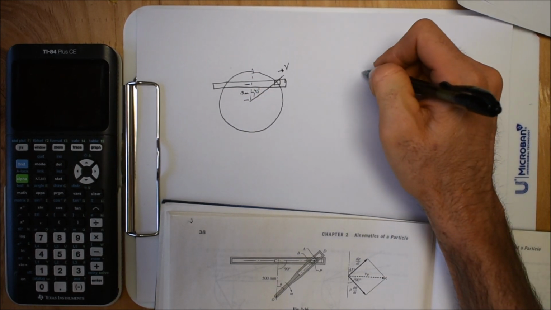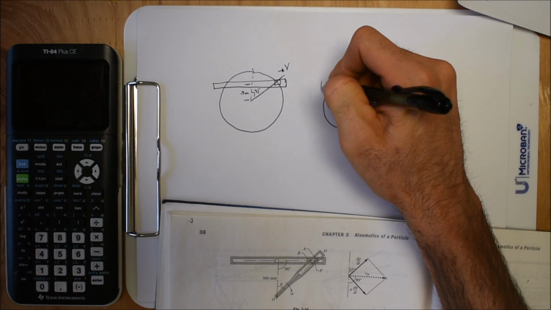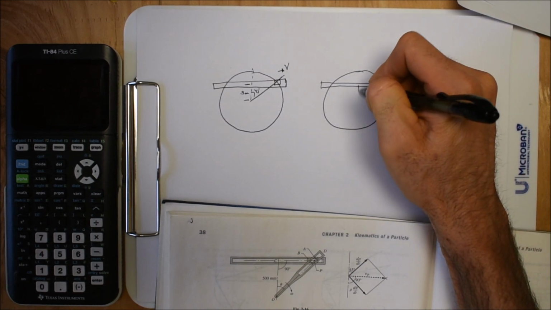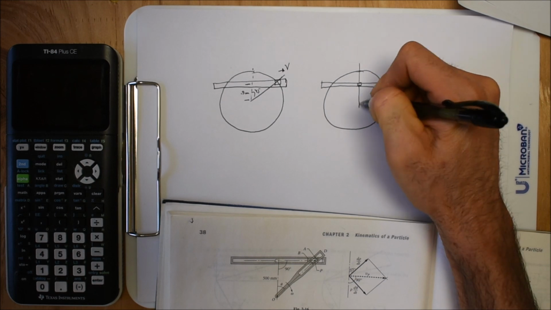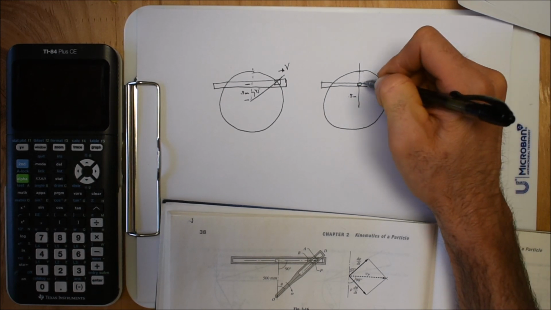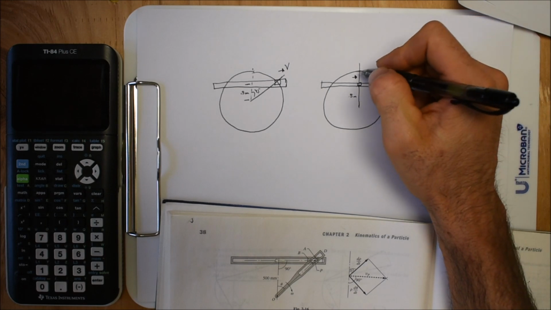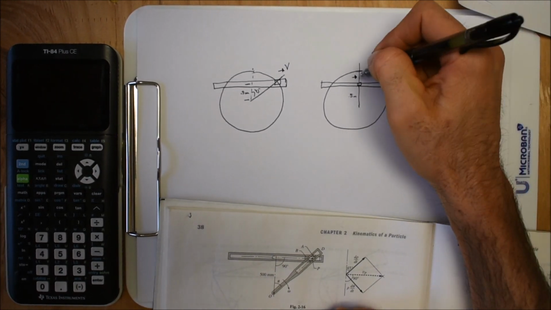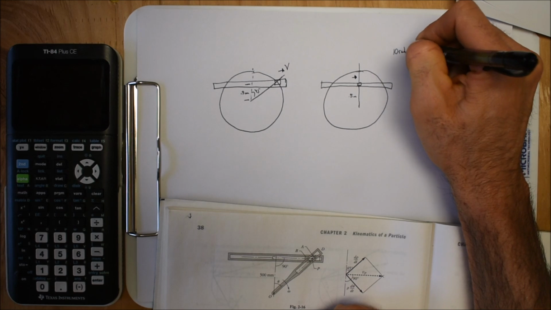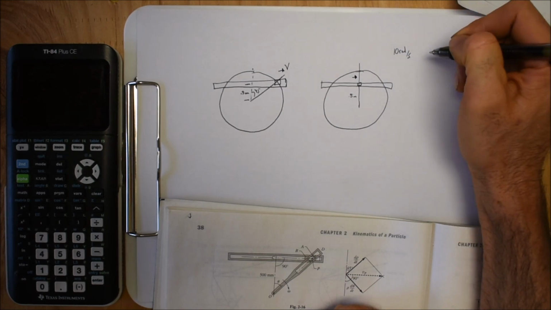So let's say our starting position was just right here. Here's our slider. Here's our 0.5 meters. And all we know is the speed is 10 radians per second.